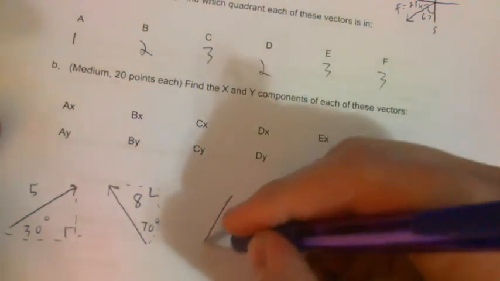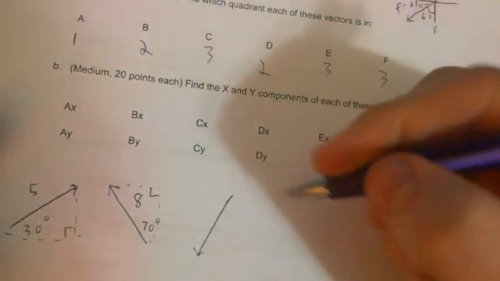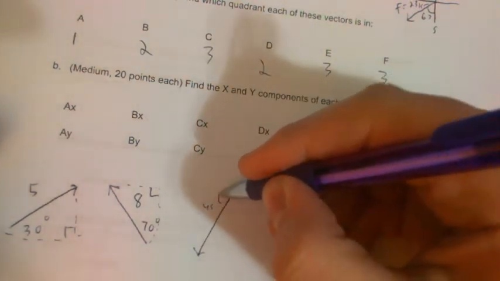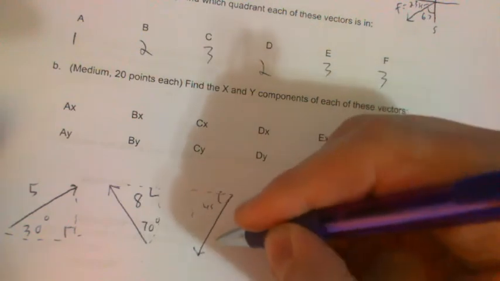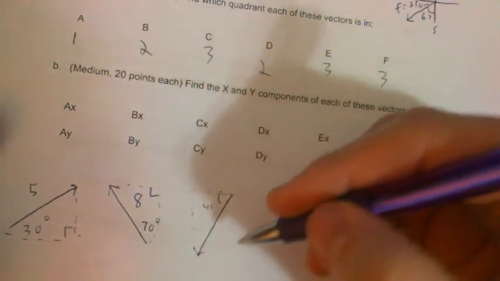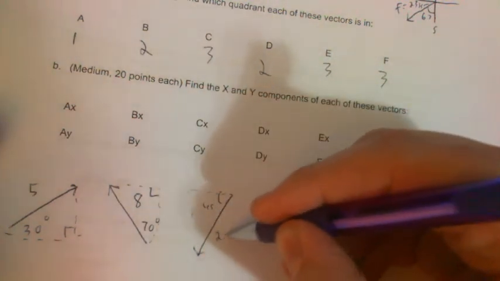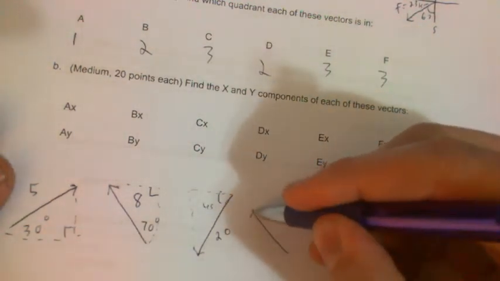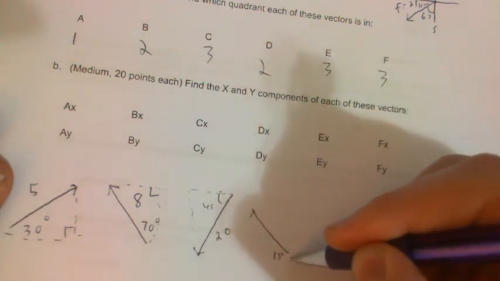C is like this. I'm just redrawing all the vectors that we just drew up here. C is 45 degrees south of west, so that means that this angle is 45 degrees. So we're going to get like that, and then C is going to be 20 on this side. D is 15 degrees north of west, so north of west is like this. That means this angle is 15 degrees.